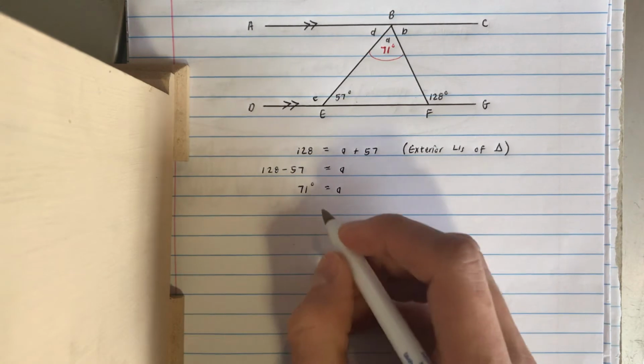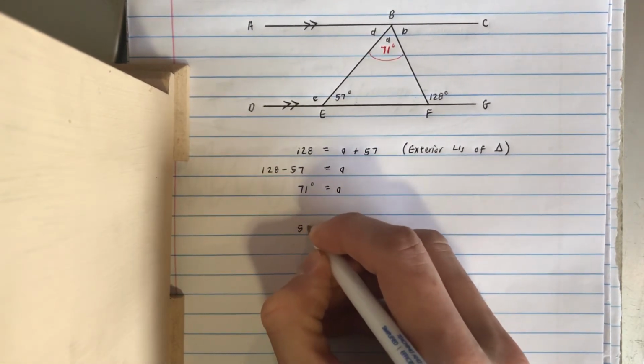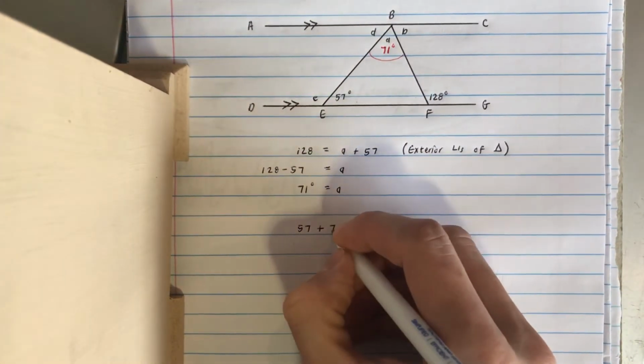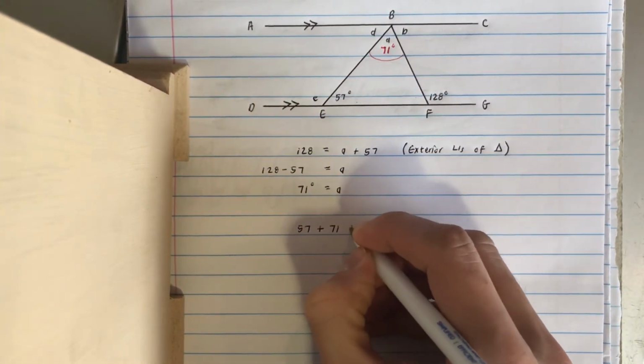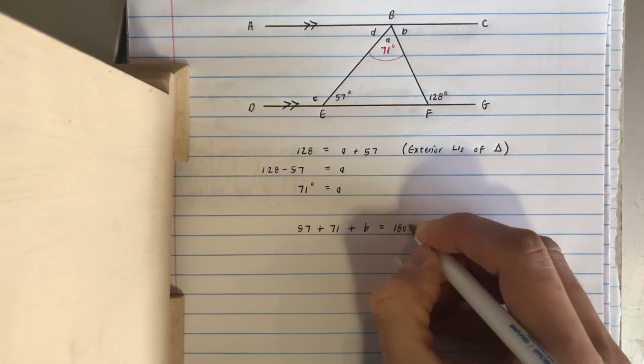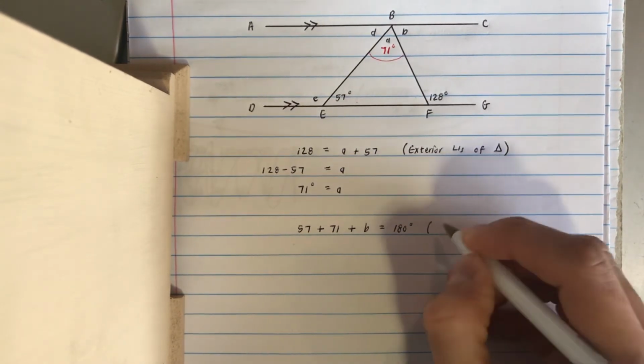So let's write that down. We will say 57 plus 71 plus B equals 180 degrees. Okay, and once again, remember your reason must be in brackets.